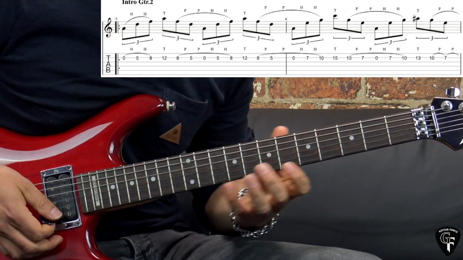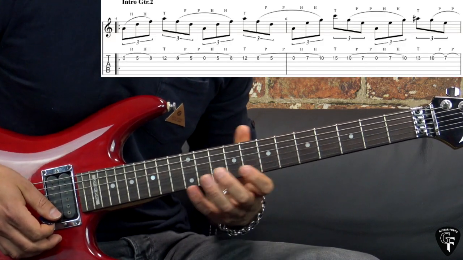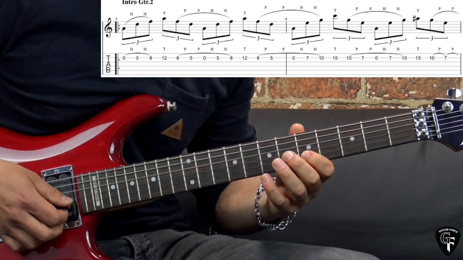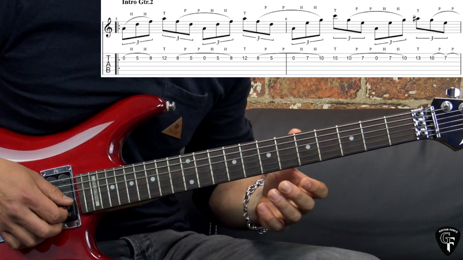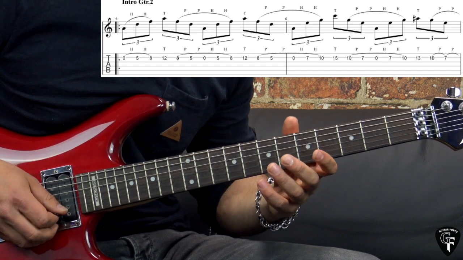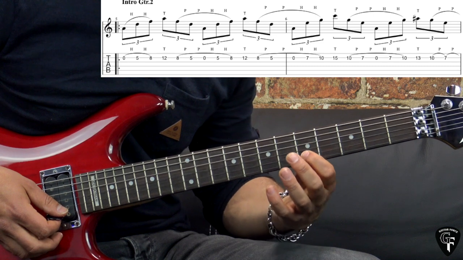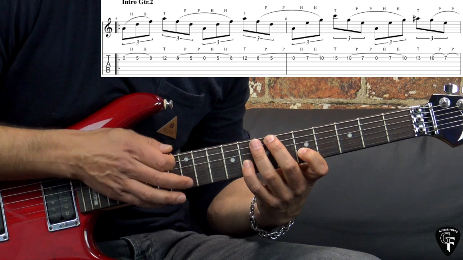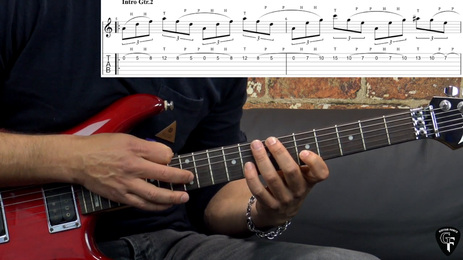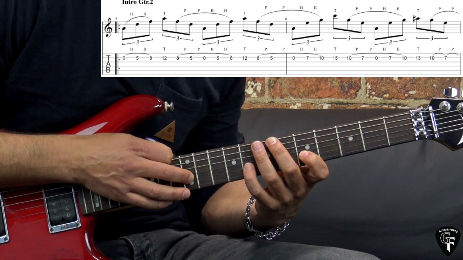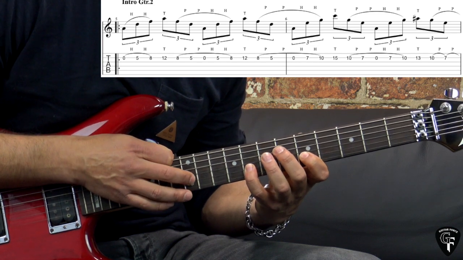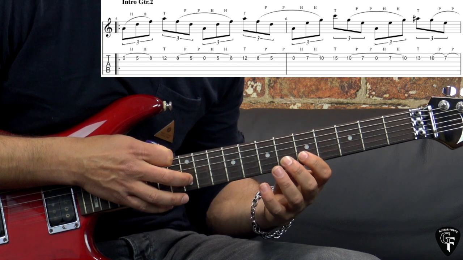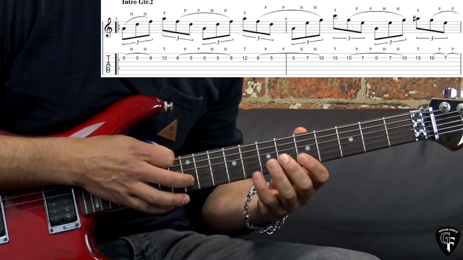Alright, so what we have here, we have 3 sort of phrases. The first one, left hand is doing this. We start off with the open string on the B string. Then we tap onto the 5th fret, then onto the 8th fret. Now the right hand or the tapping hand is going to tap on the 12th fret. And then we do the pull-offs. So back to 8, back to the 5th fret, and then the phrase starts all over again.